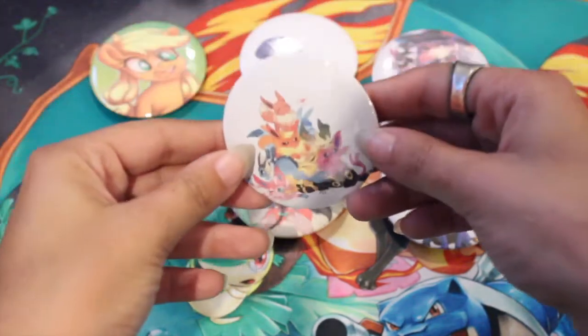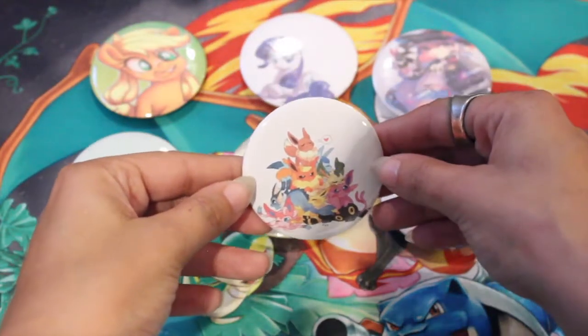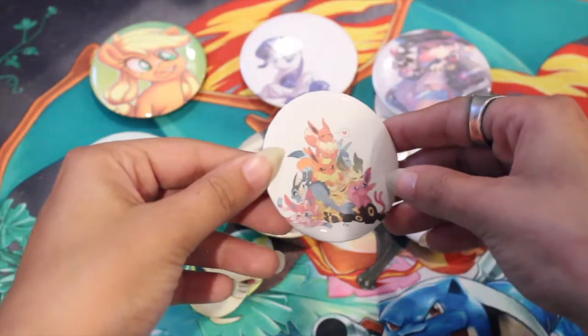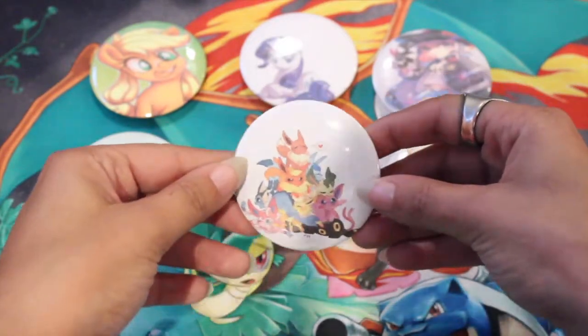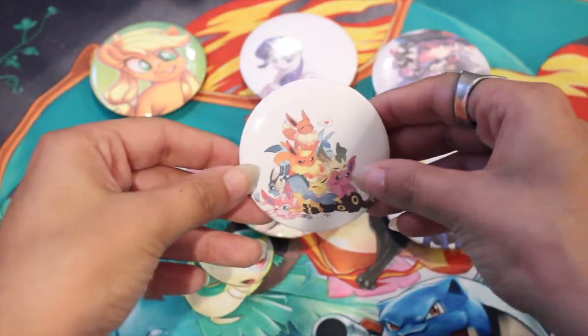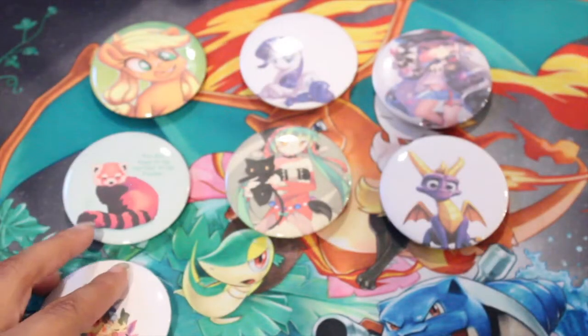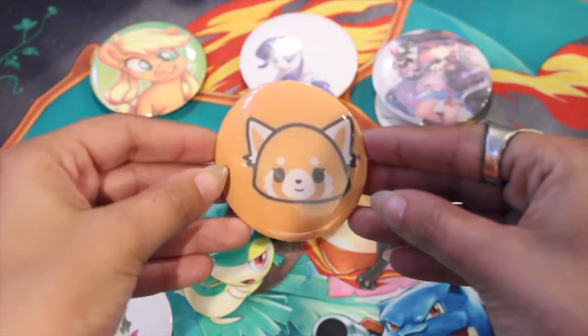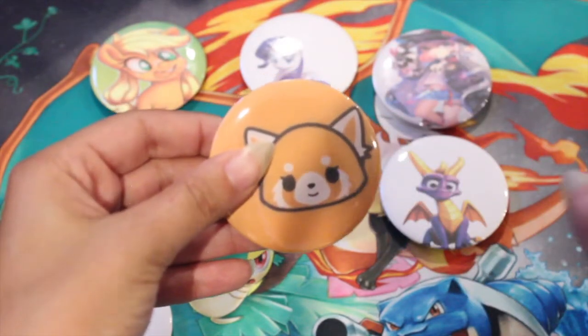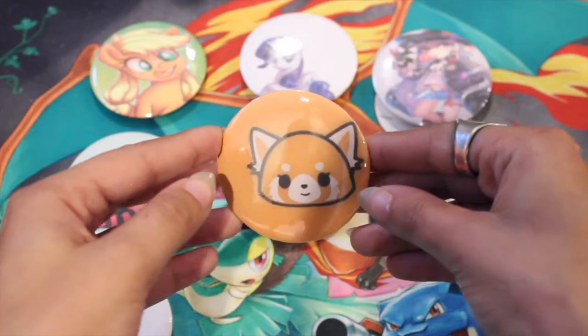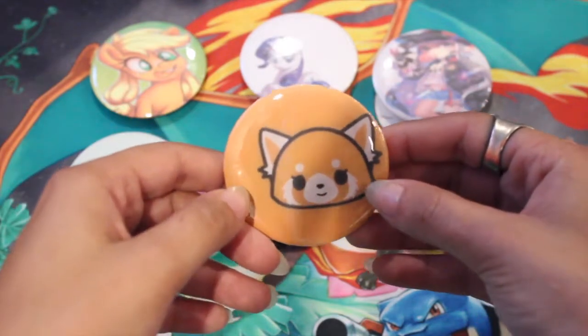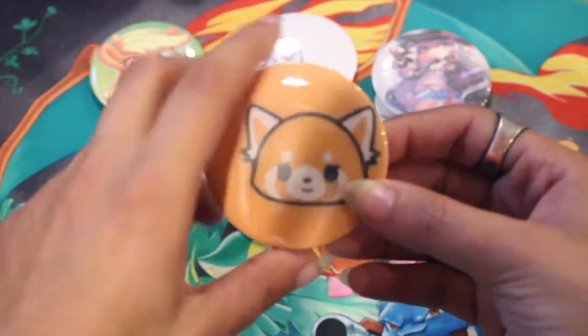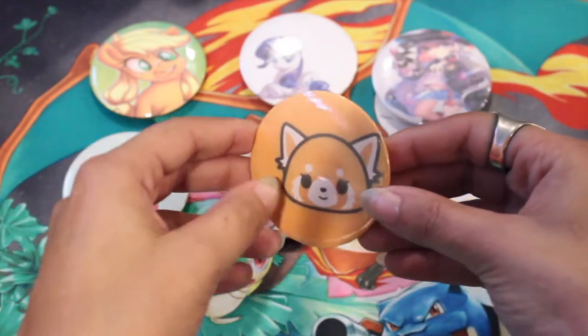So here is the Eevee Evolution button. I actually used to have a pin of this on my bag, but this just looks so much cuter. And I love it. Glaceon and all the Eevee Evolutions are on there, so I think it turned out really nice. And here is the last one, my Aggretsuko button. I actually already have 2 Aggretsuko buttons, but I thought this looked really cute. And it's not really centered, but that's okay. Not all my buttons have to be perfect, but I think it turned out really nice.